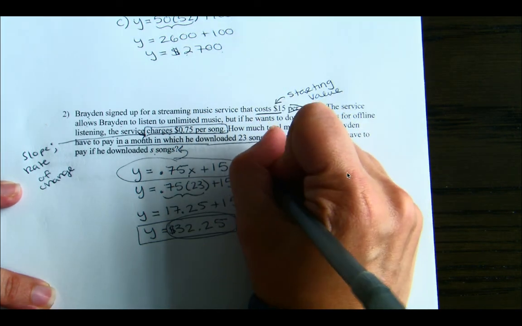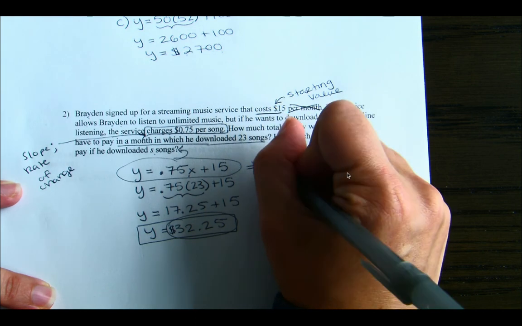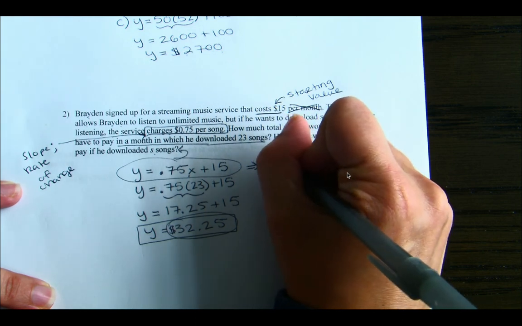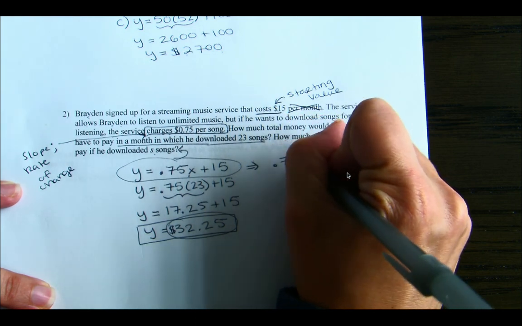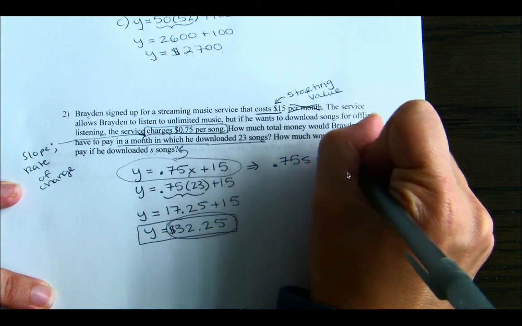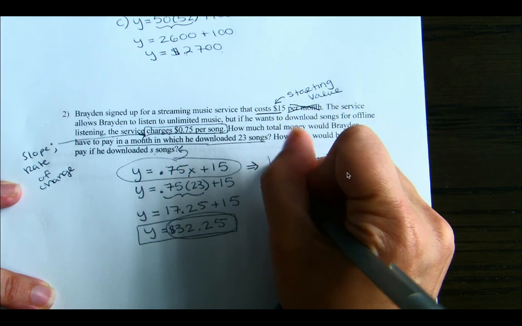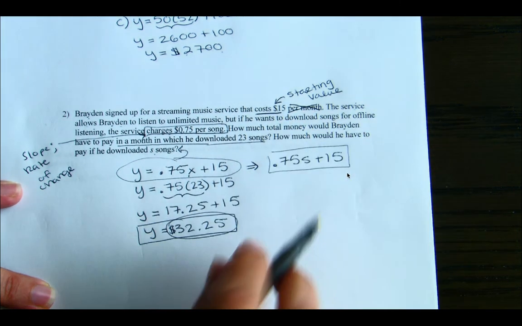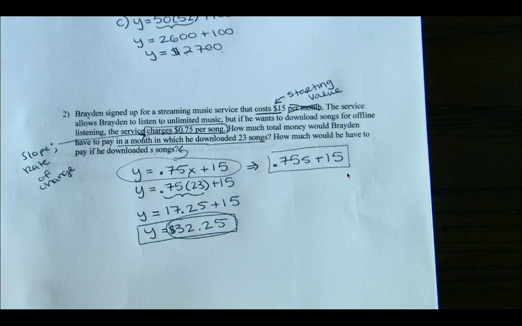So when you put this in Delta Math, make sure your equation looks like 0.75S plus 15. It does not want you to put the y value in there when you're using Delta Math. So when you're doing these, I really suggest that you take your time, you don't rush, and you take notes on the side just in case.